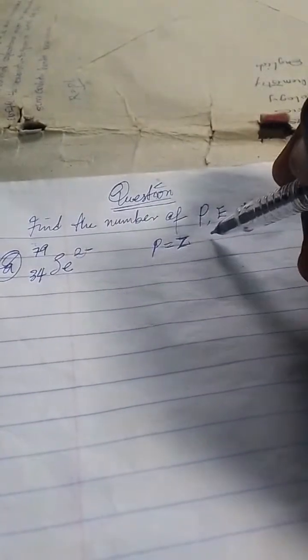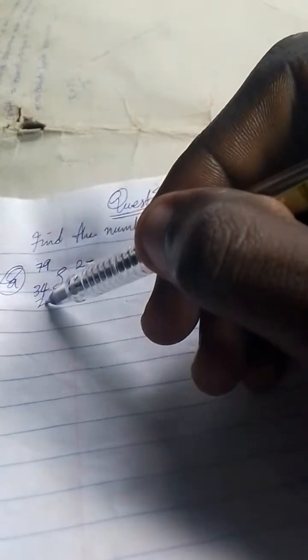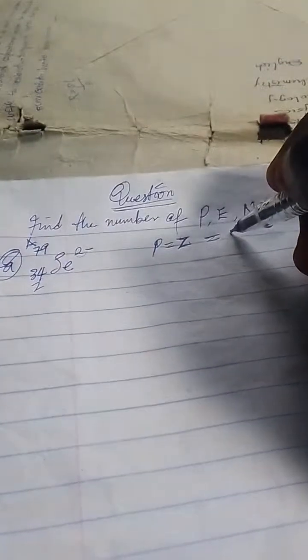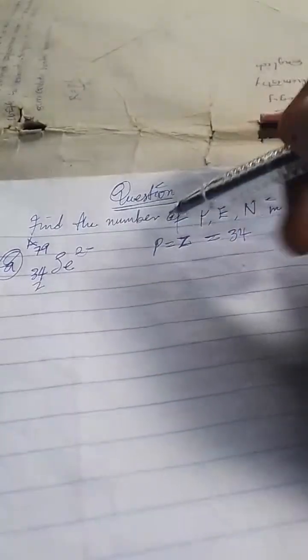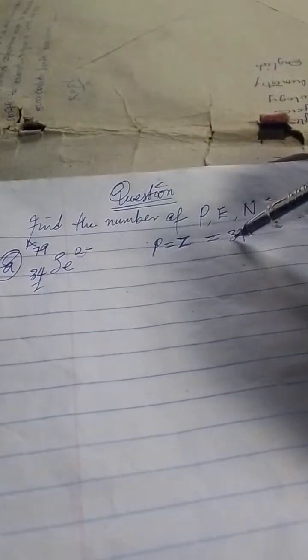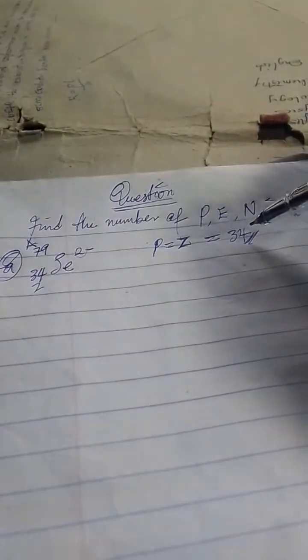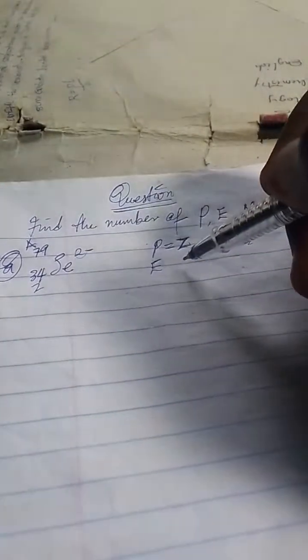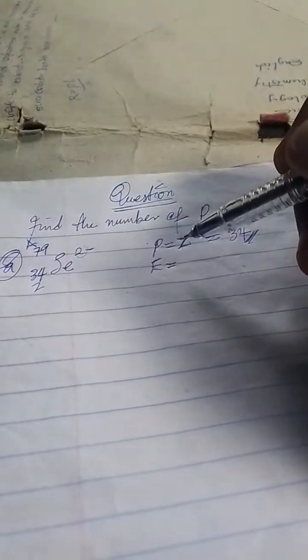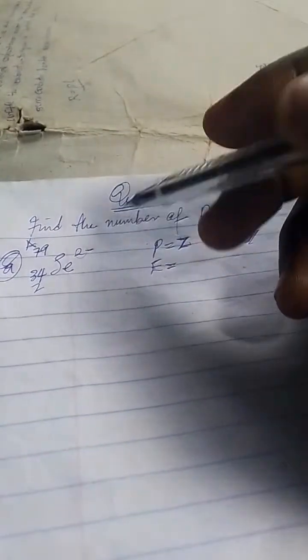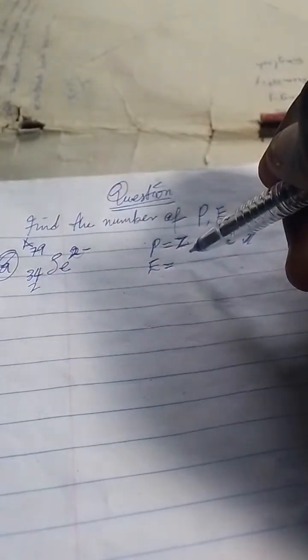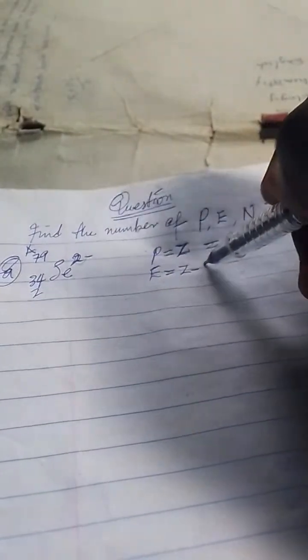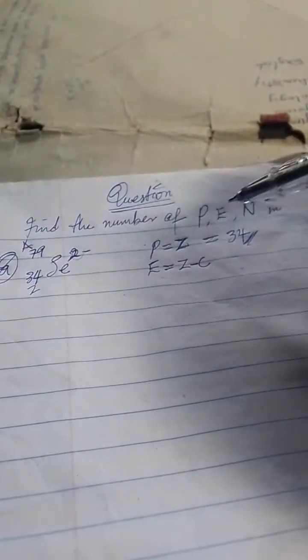And if that is so, we know that this is our Z and this is our A, is it not? So in this case, Z is equal to what? 34. It therefore means that the number of protons in this very atom is what? 34. Is it not? Good. Now let's go straight to E. That is the number of electrons. Now for the number of electrons, we have to do it this way. We know that this guy is carrying a charge, which is 2 minus, which is equivalent to minus 2. To find the number of electrons, we'll use Z minus C based on the formula that I gave previously.